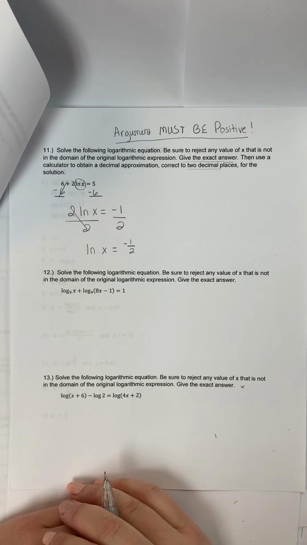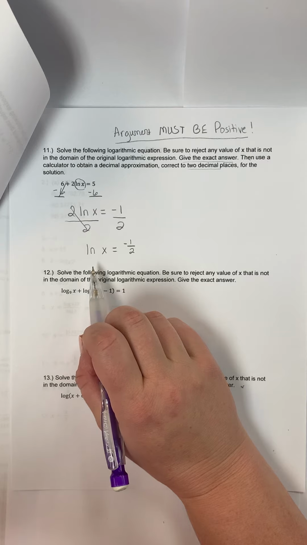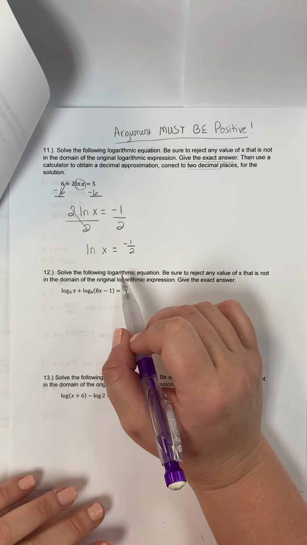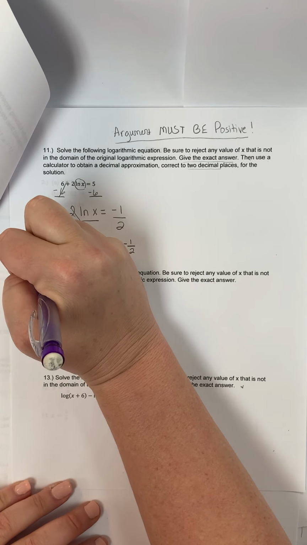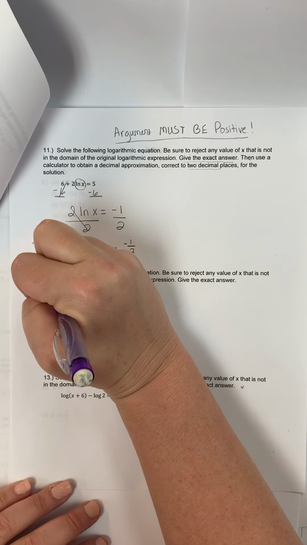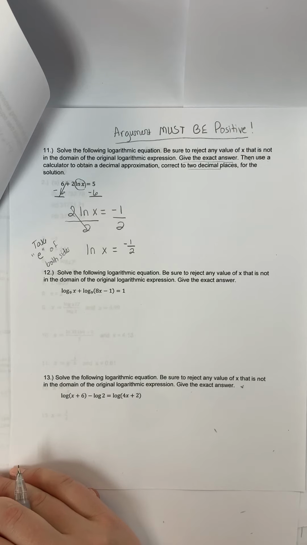Okay, well, how in the world am I going to now get this argument out of here? How am I going to figure out what this is that's going to give me -1/2? Since I have a natural log, I'm going to take e of both sides. That's what I'm going to do.